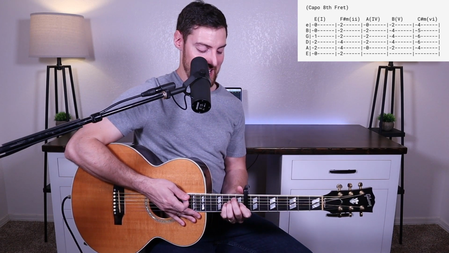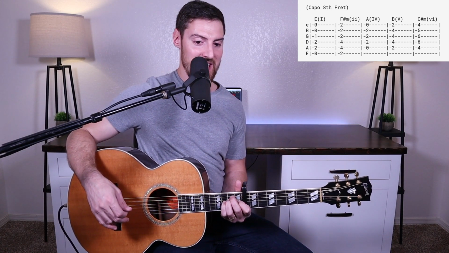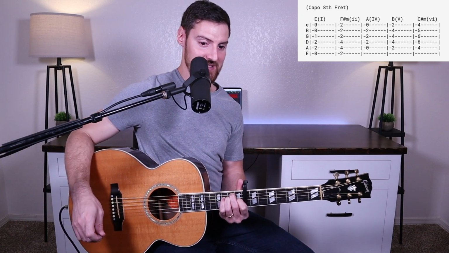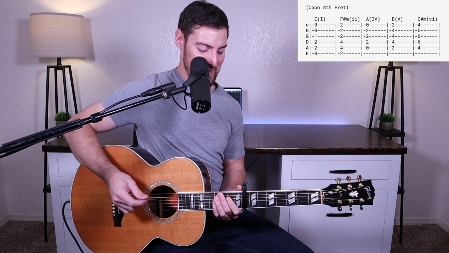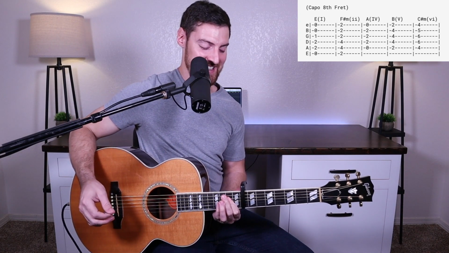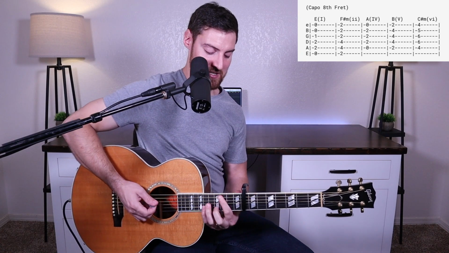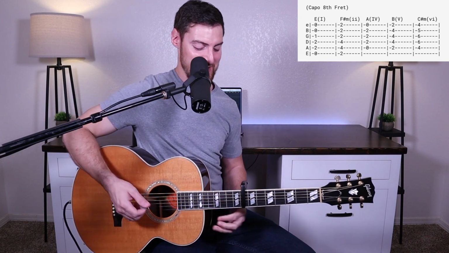So if we put our capo on the 8th fret, now we have our E shapes of the CAGED system. And these are going to probably sound horrible because this guitar does not have a cutaway. Can't really reach these. So our 1 chord would now be an E. Our 2 would be an F sharp minor. And then our 4 would be an A. Our 5 is a B. And then our 6 is a C sharp minor. Yep. Oh, can't reach on this guitar.